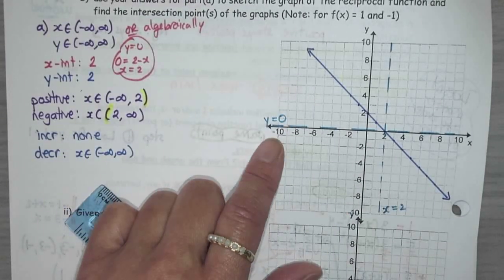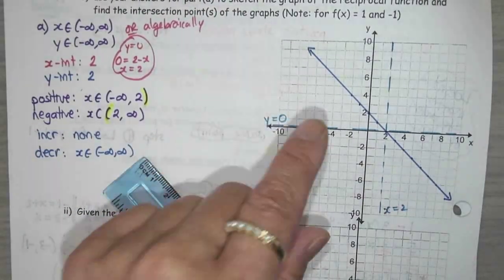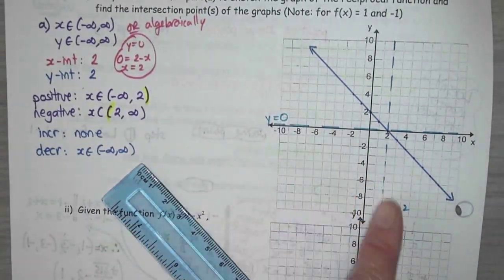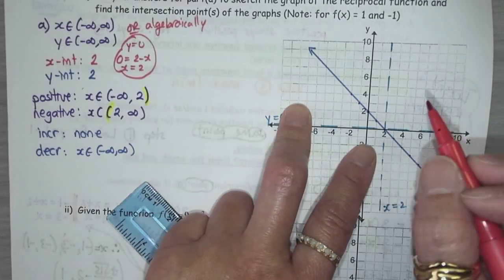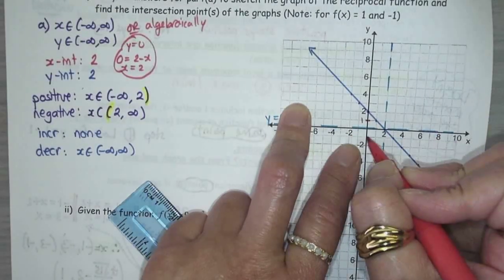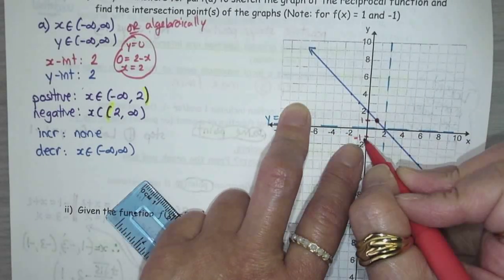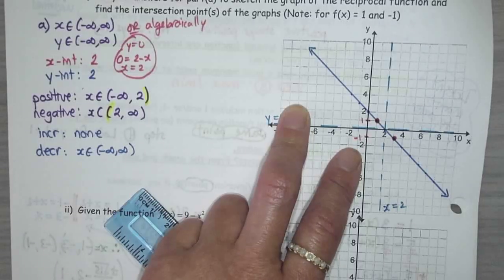Then invariant points. Remember, there's 4 steps. Two of them are asymptotes, then it's invariant points, and then it's max min. One of the steps I don't have to do. No max min, so I can skip that. So I need invariant points, wherever y is 1 and negative 1. When it's 1, put a dot. When it's negative 1, put a dot. There you go. And now draw the rest.